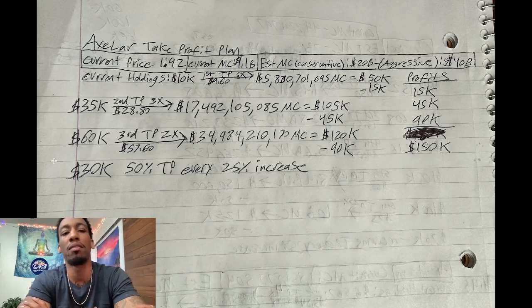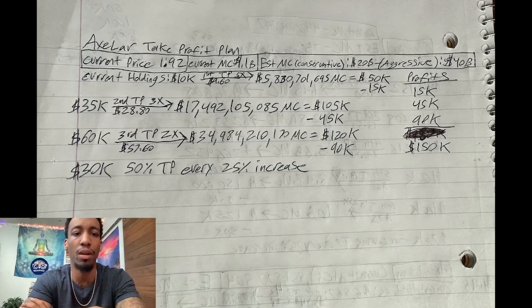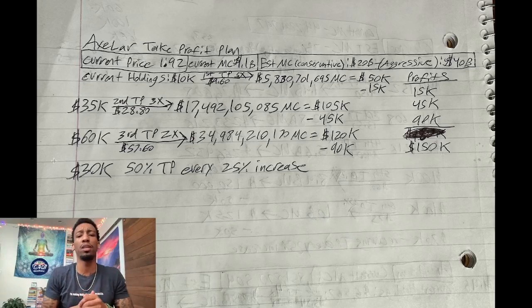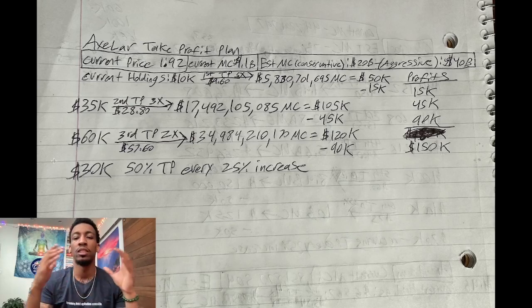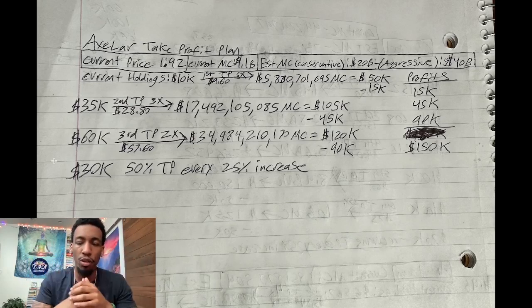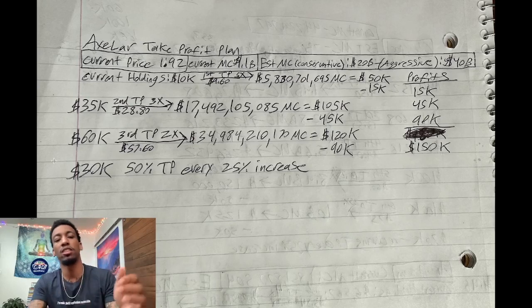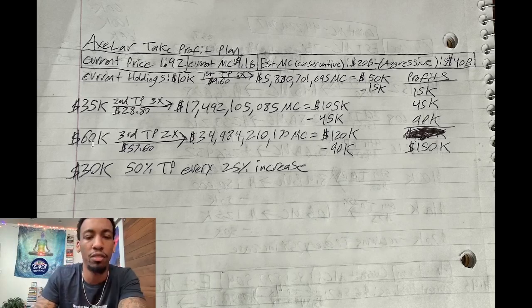My second take profit is going to be once it does a 3x, the price will come up to $28.80. The market cap will be 17.4 billion, and my 35K is now worth 105K. So now I'm taking off 45K in profits, and I still have $60,000 left here.